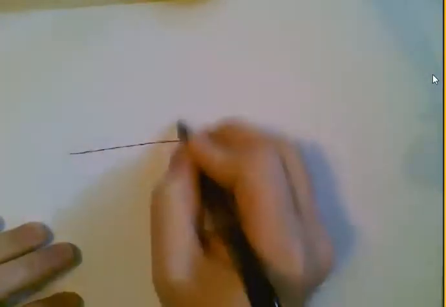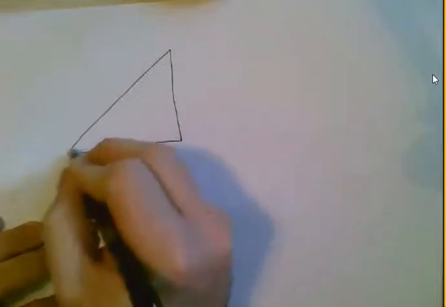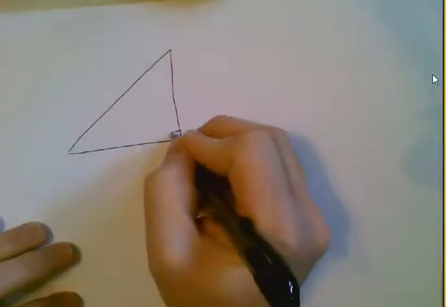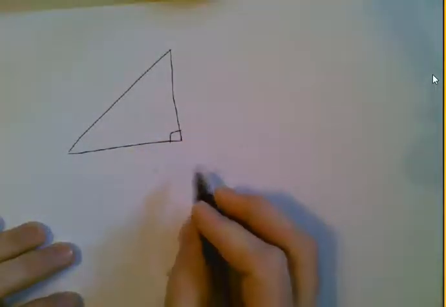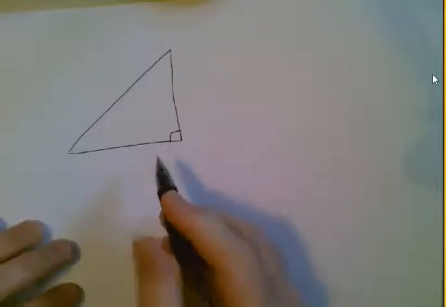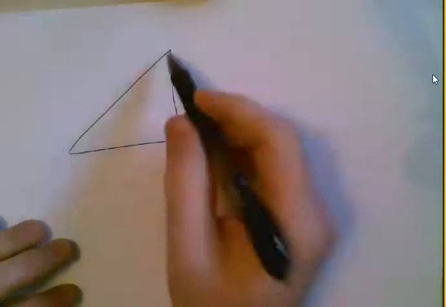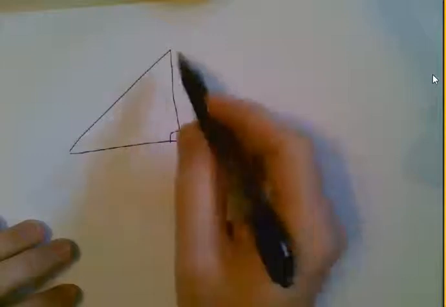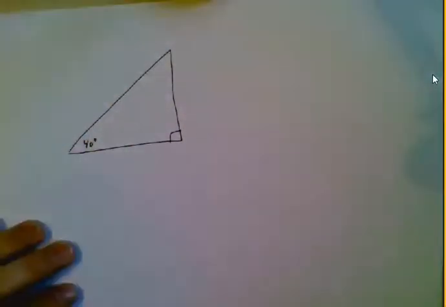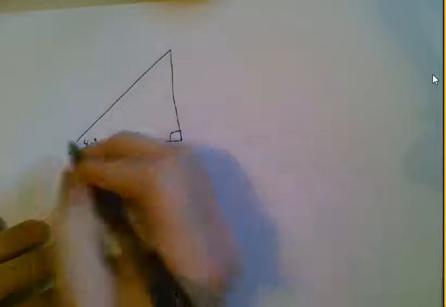Let's do something a little different. Let's get real wild and crazy. Let's have our right angle over here. Let's go ahead and pick an angle measurement that we can use. Remember, this doesn't have to be anything special. It almost looks like I drew an isosceles by accident, but let's just say instead of 45, let's go 40 degrees. So it looks like it could have been isosceles, but it's not.